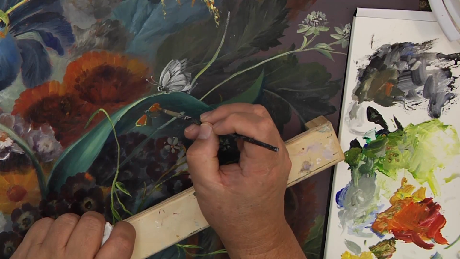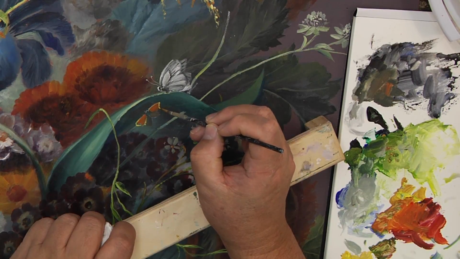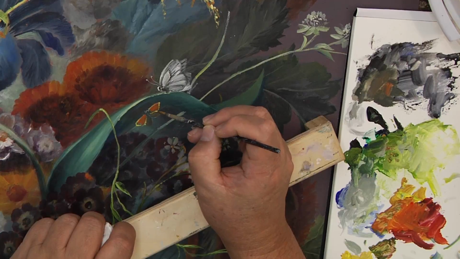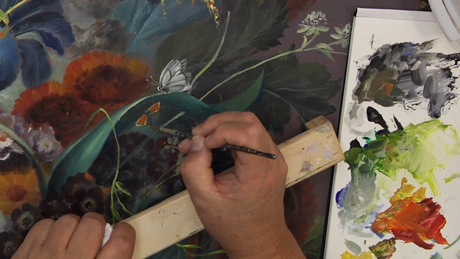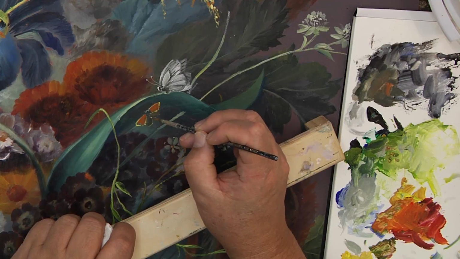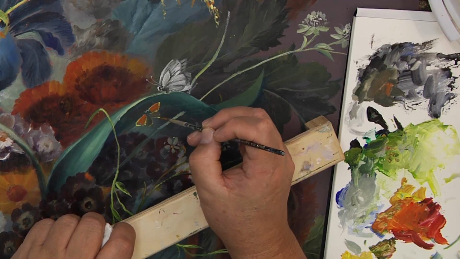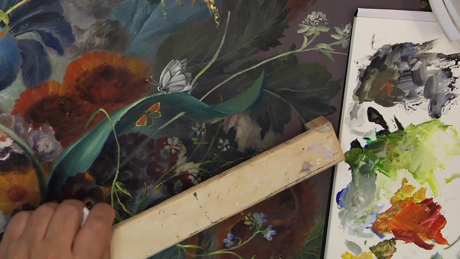And of course, these little bugs, just like the flies, I'll paint all of them the same way with a little bit of detail, just a little. But I'll paint all of them the same type of technique. How much you do is up to you.